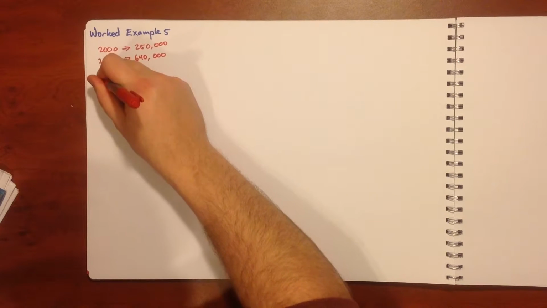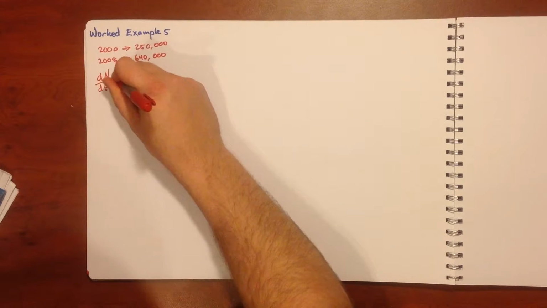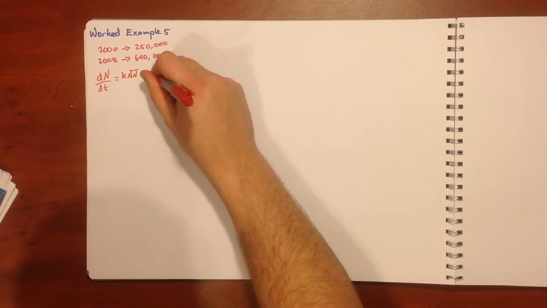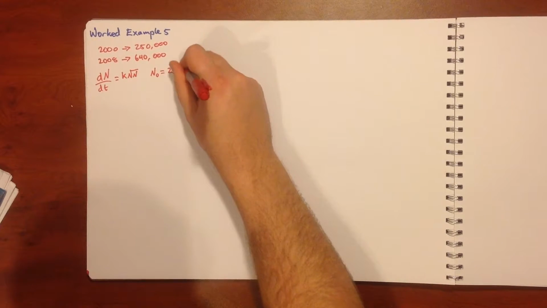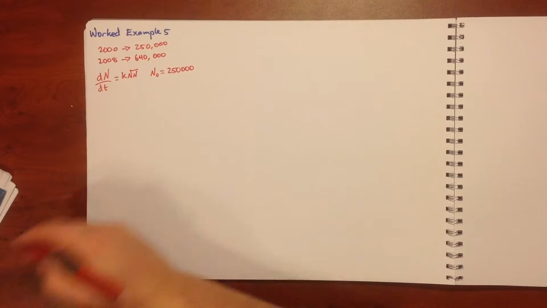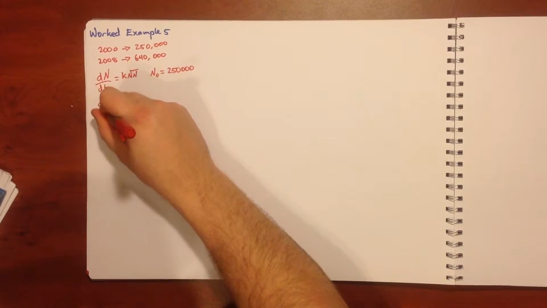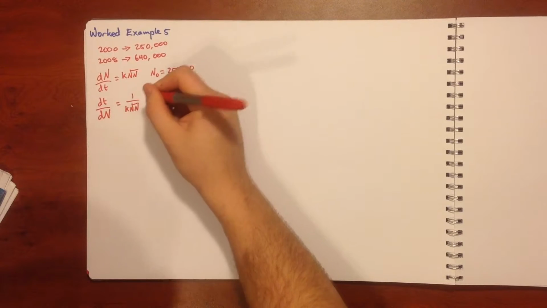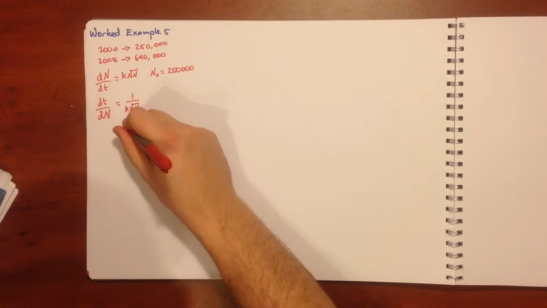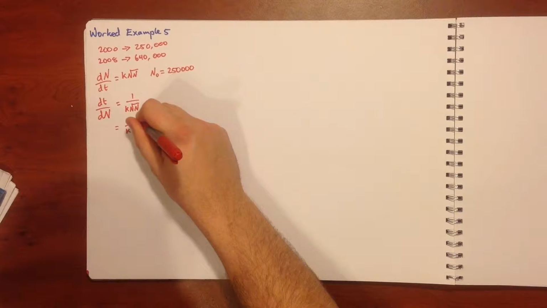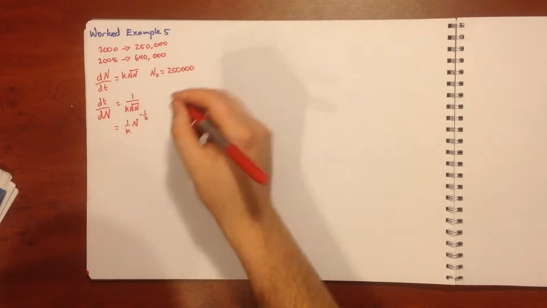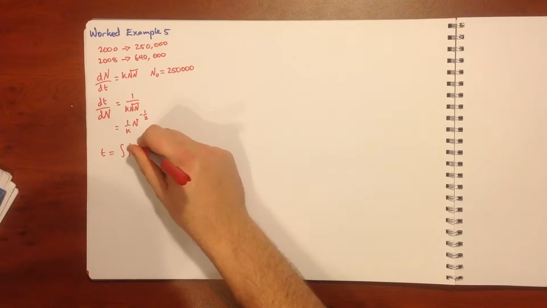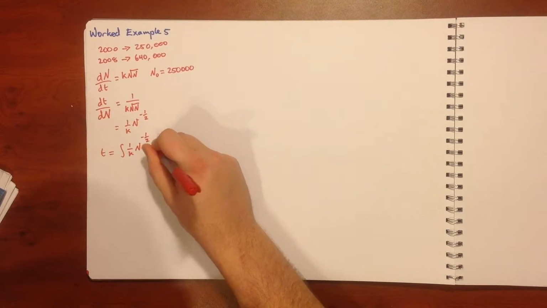Well, we can say our dn/dt is k times the square root of n, and we know that n naught equals 250,000. So we can say dt/dn is equal to 1 on k times the square root of n. That means we can say that's 1 on k times n to the power of negative a half. What we need to do is integrate this, so t is the integral of 1 on k n to the negative a half dn.